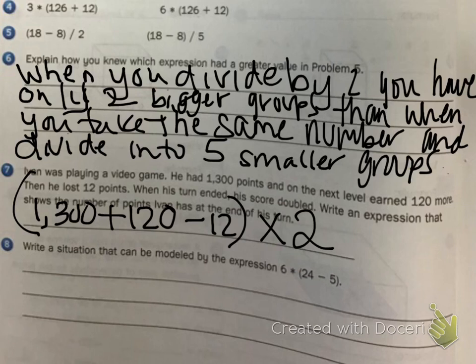All right, write a situation that can be modeled by the expression 6 times 24 minus 5. So let's say that you earn $24 a week. All right, so you earn $24 a week.